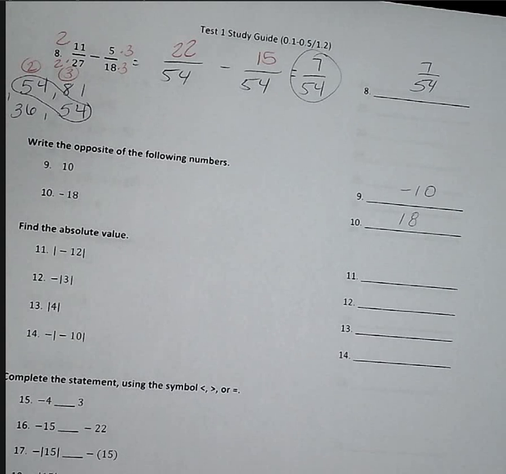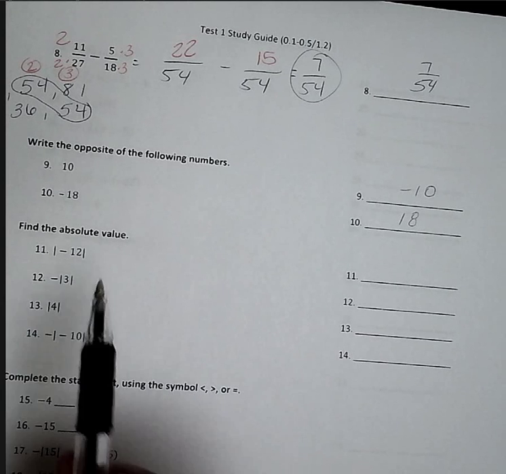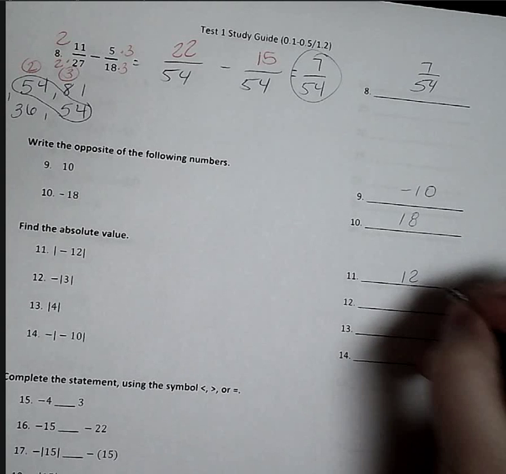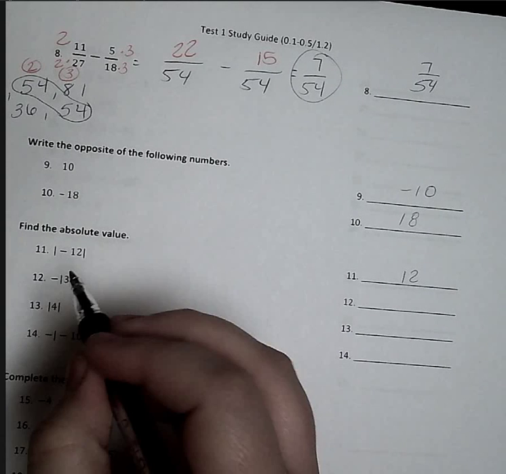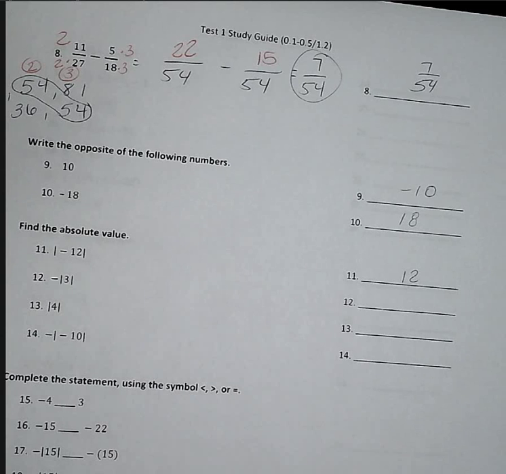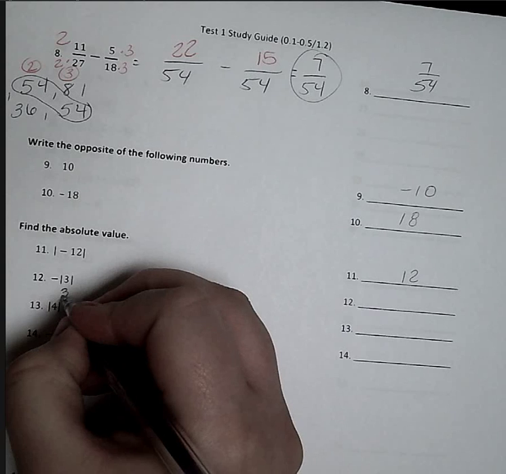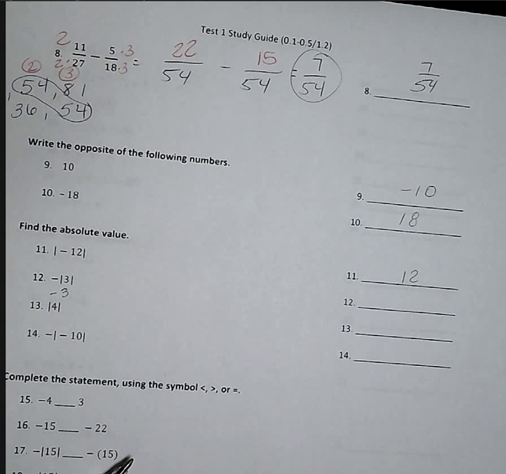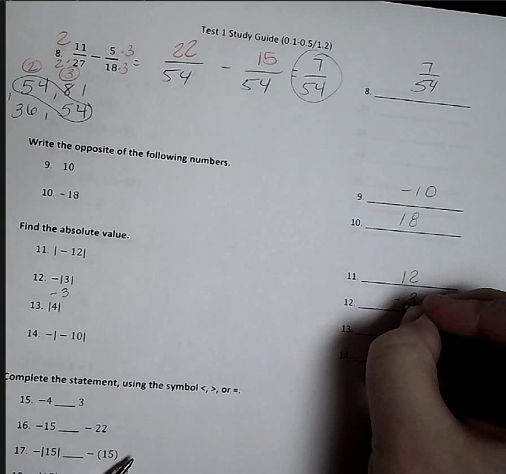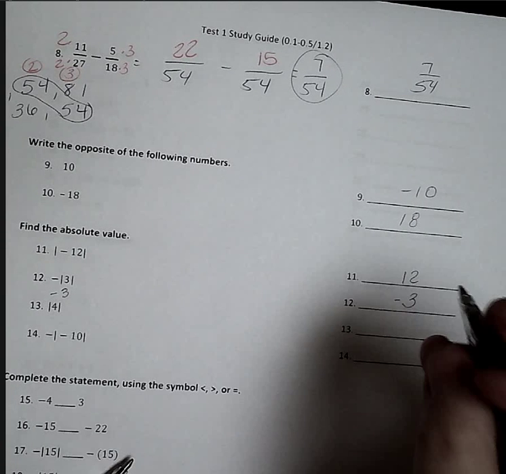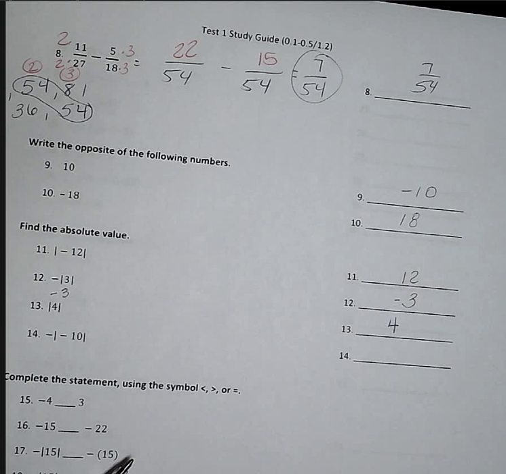For number 11, they're asking us to find just the absolute value. And remember, that's what these straight up and down bars mean. So the absolute value of negative 12 is going to be 12. The opposite of the absolute value of 3. So the absolute value of 3 is 3. Opposite of that would be negative 3. Okay? Absolute value of 4 is just 4. How many spaces is 4 away from 0?